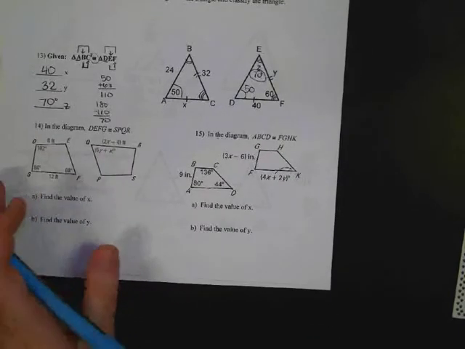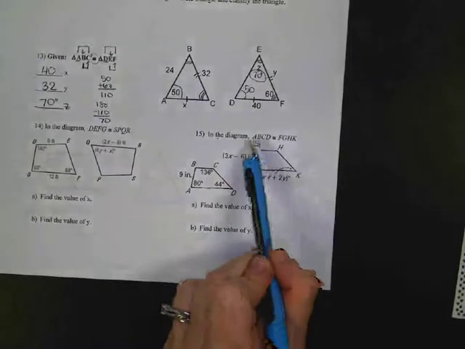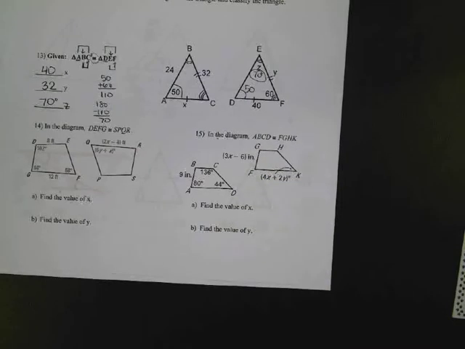All right, number 15. Number 15 has that quadrilateral ABCD is congruent to quadrilateral FGHK. Again, you want to use the same idea that the letters in the same position are going to be congruent to each other. The first thing they want us to find is X.